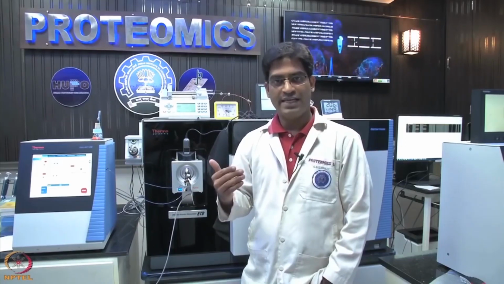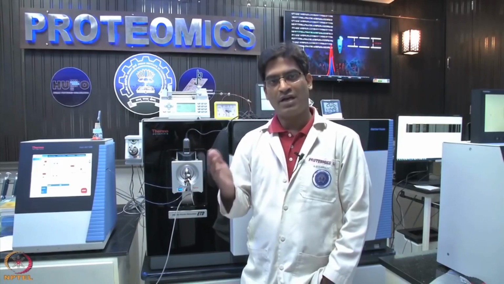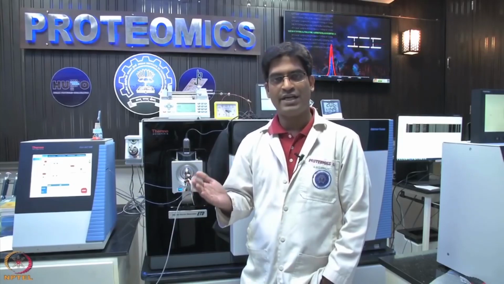For this, we use chromatography based techniques, and the most common hyphenation of mass spectrometry is with liquid chromatography. So, for proteomics based experiments, the most widely used mass spectrometric technique is LC-MS, which stands for liquid chromatography hyphenated with mass spectrometry. I would now introduce you briefly to the different components which make up an LC-MS setup.